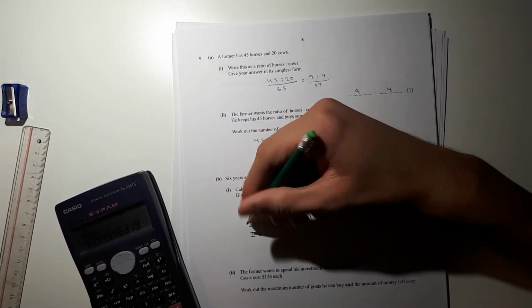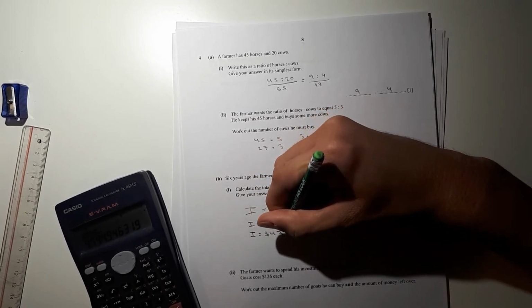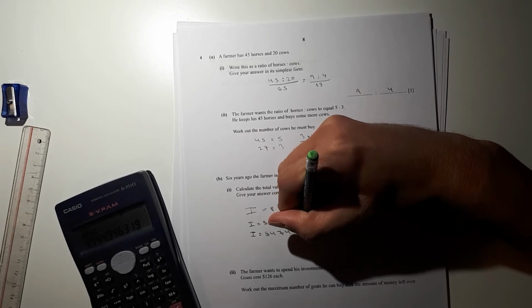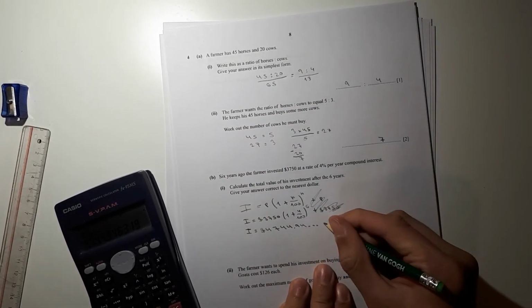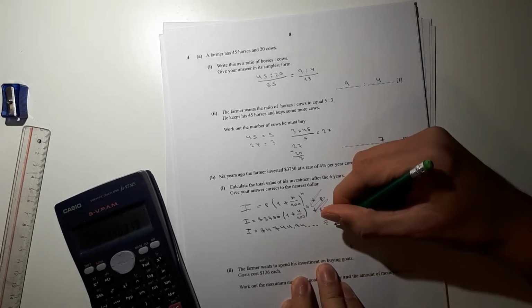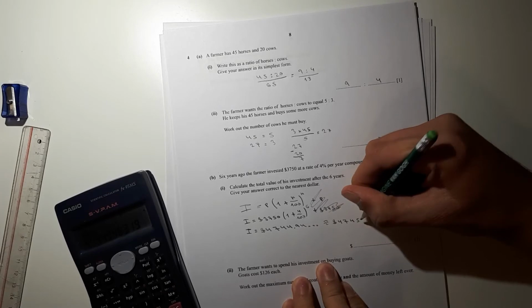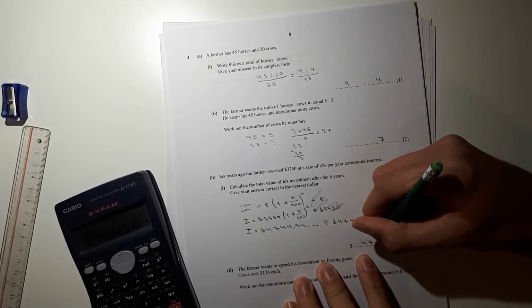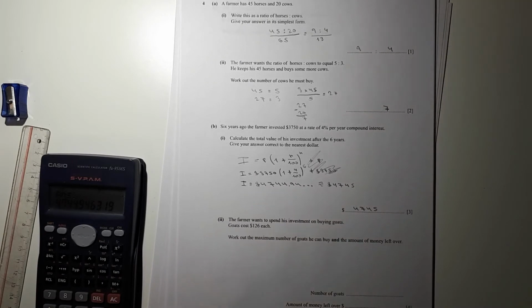And this will give us 4,744.94, and this continues, but correct to the nearest dollar, this would be 4745. 2. The farmer wants to spend his investment on buying goats.